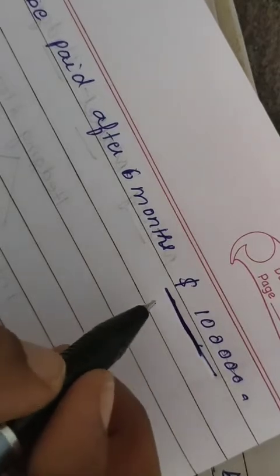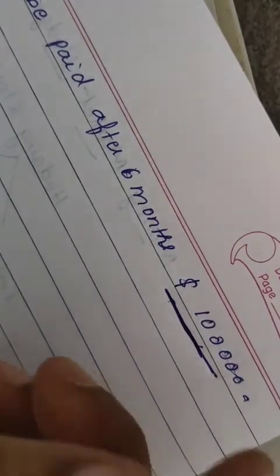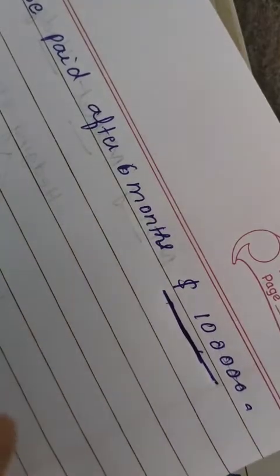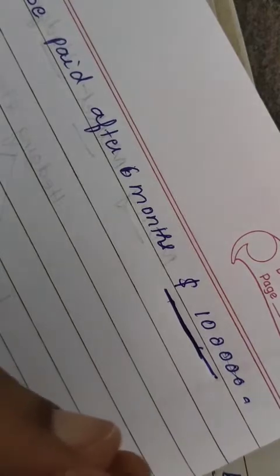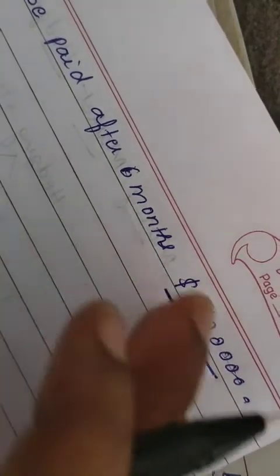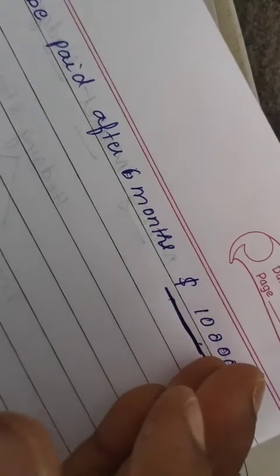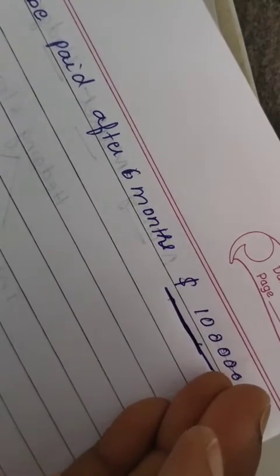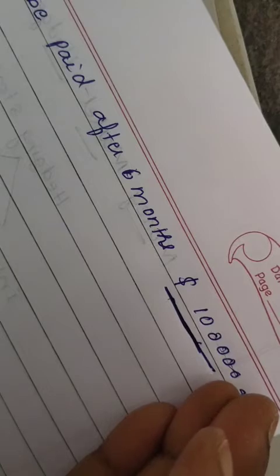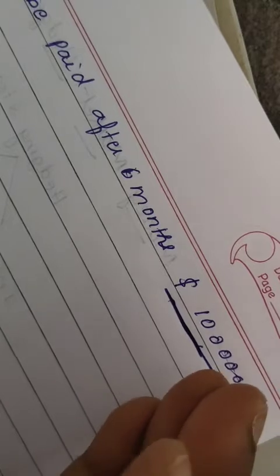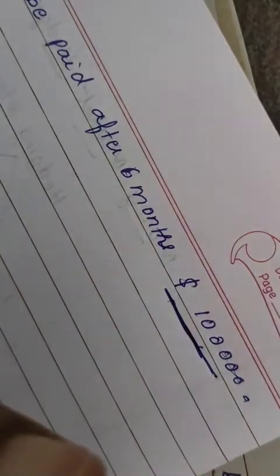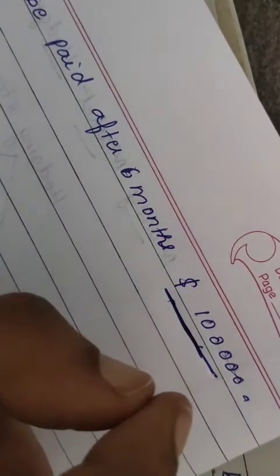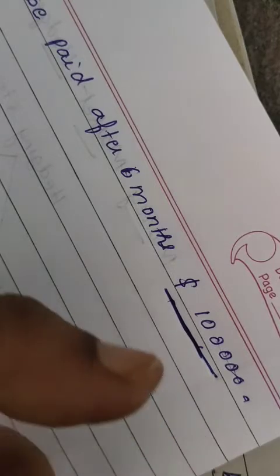So your maturity value, that deposit amount maturity value, should be matched with the liability value dollar 1 lakh. And to get 1 lakh after 6 months, today you have to decide what is the amount you are going to invest.